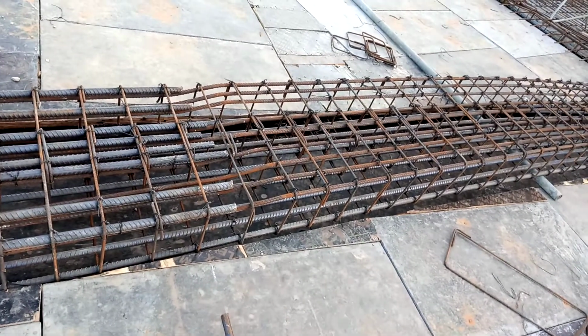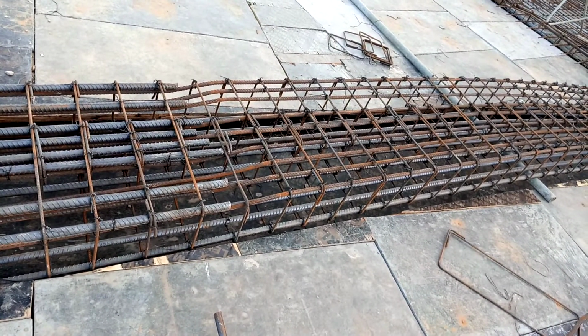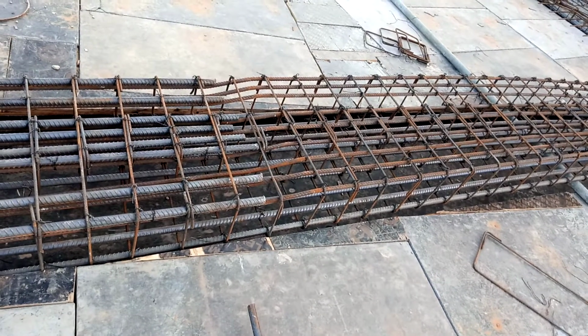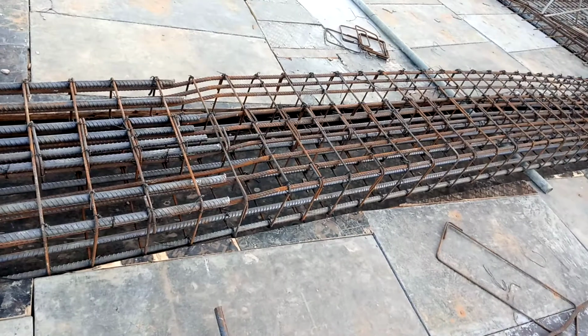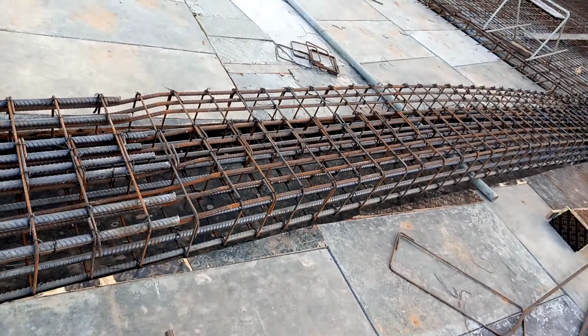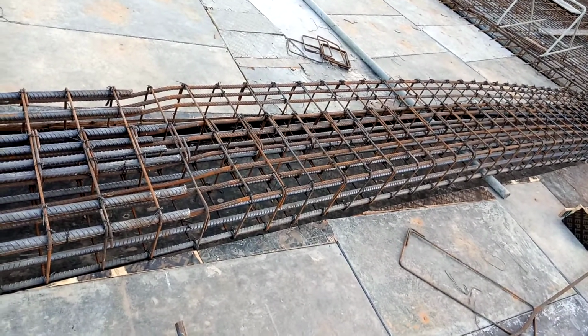So next time we look at the design bit of a beam. Today, this is the practical beam. Now that has been done.